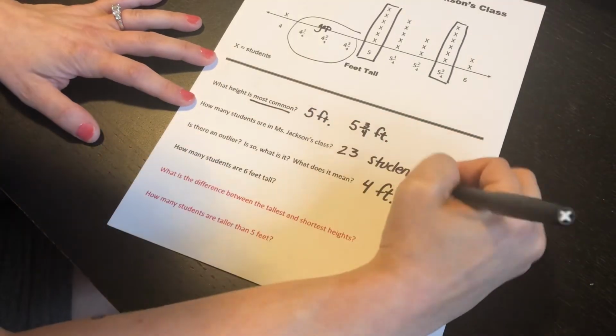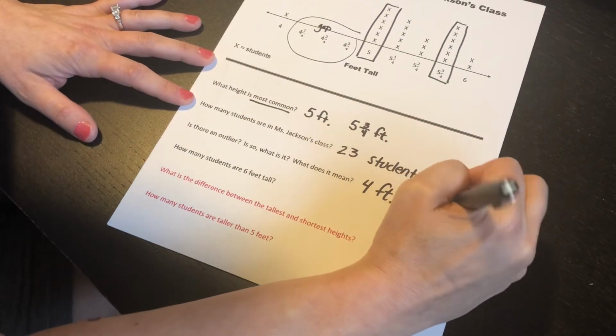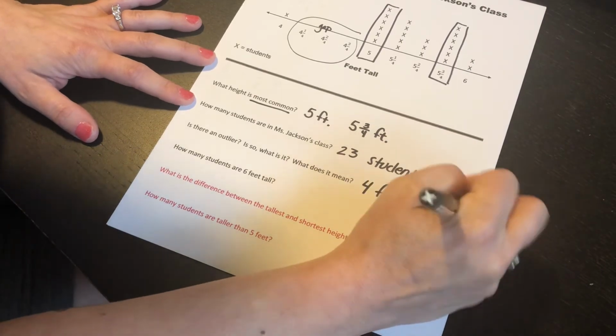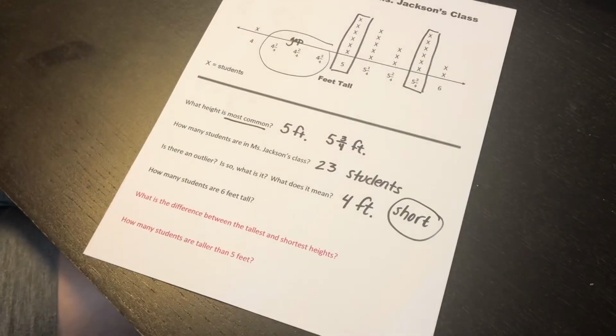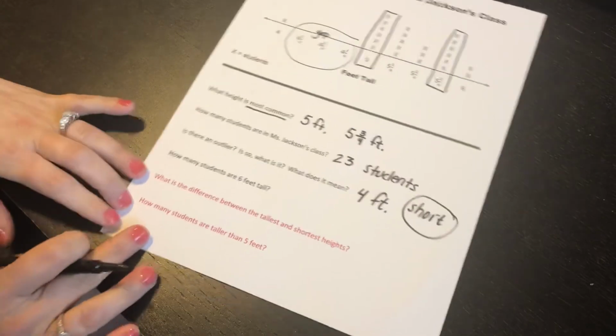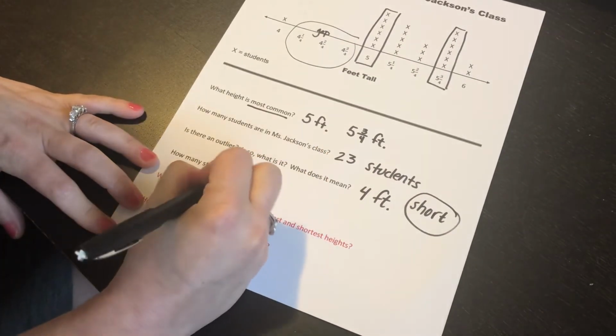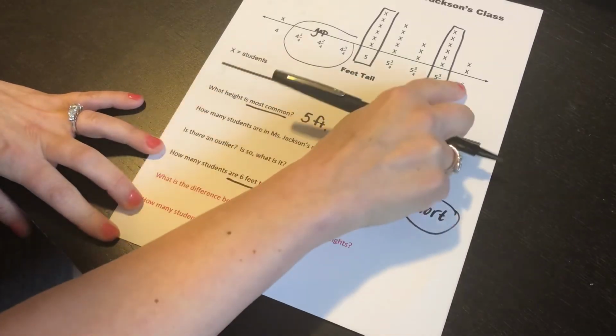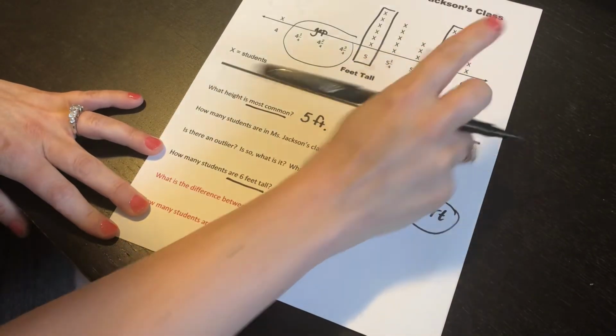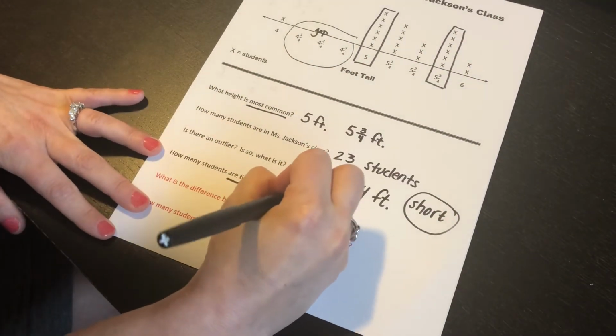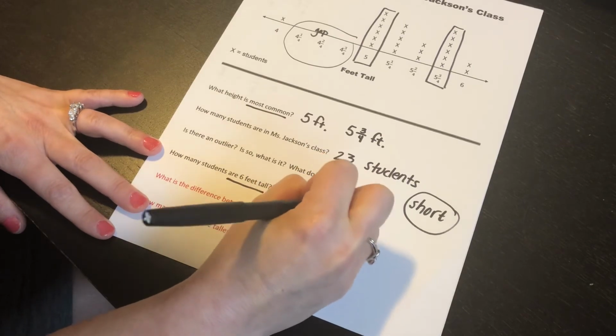And what does it mean? This student is short compared to his or her peers, which I can certainly relate to because I was always the shortest in my class all through school. All right, how many students are 6 feet tall? I go to my 6, and there are 2 X's, or 2 students.